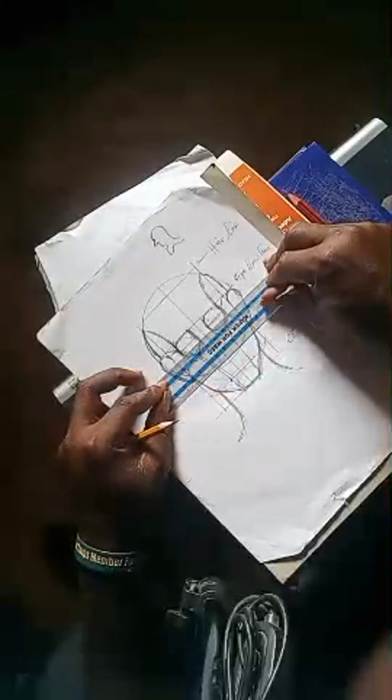Okay, let's proceed. Now, the eyes. I forgot to tell you this. This is a line you cut across horizontally across your circle when you're doing the construction.